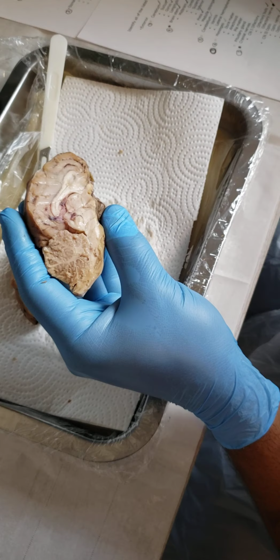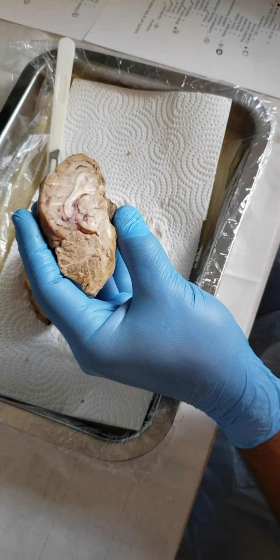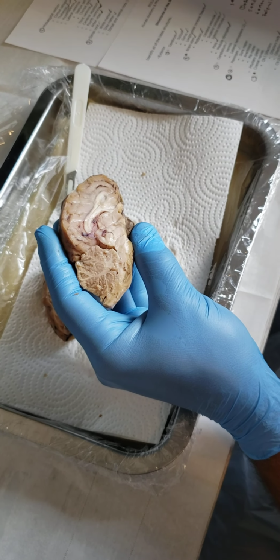So here's the corpus callosum, our thalamus and hypothalamus. The thalamus is right here in the center, and then the hypothalamus is right under that. So it'd be about right in here, this area here. So our thalamus, hypothalamus.